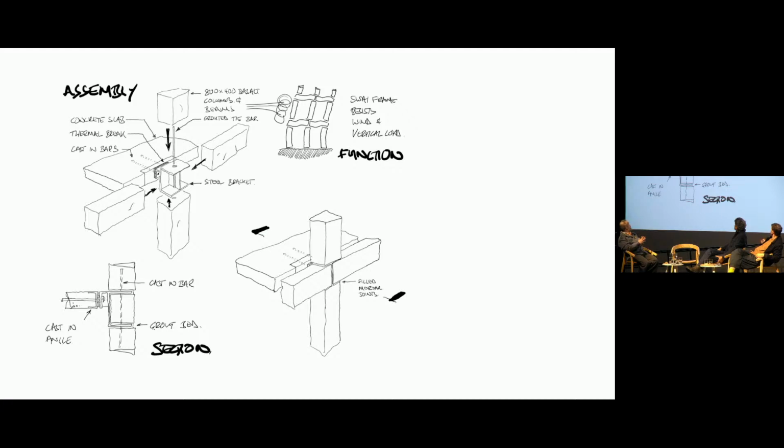Here's a sketch of ours showing how that's put together. The thermal break is in here. This angle that connects it is cast into the slab. The stones fit in either side, and then that bracket's completely absorbed into the mortar in the joint, and you can't see it on the outside of the building.